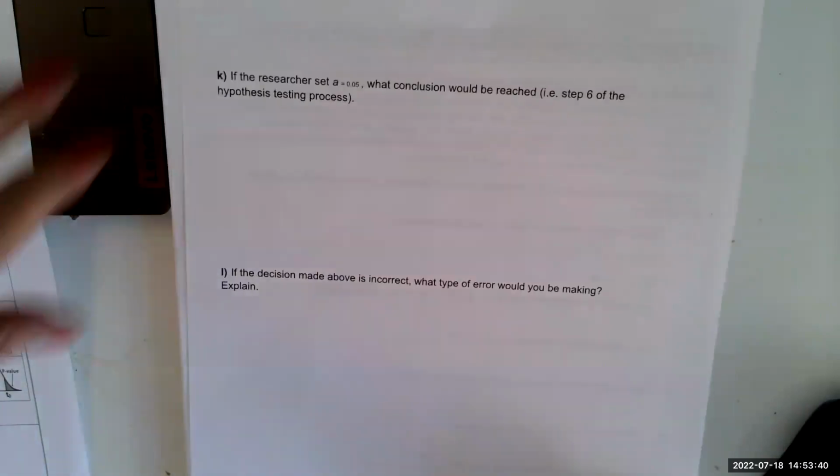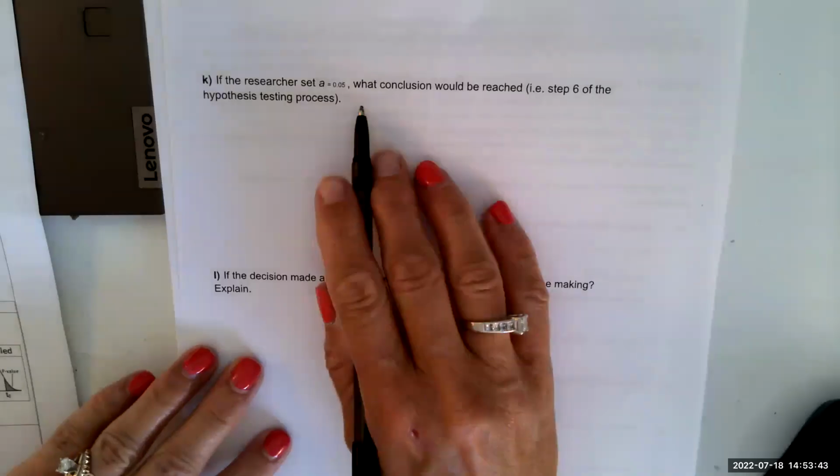And K says, if the researcher set alpha at 0.05, what would we conclude?